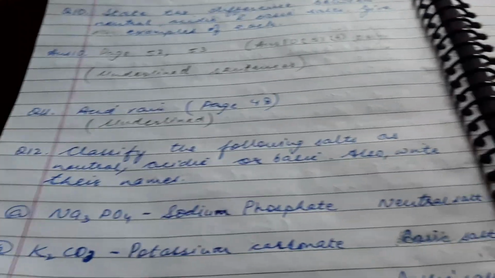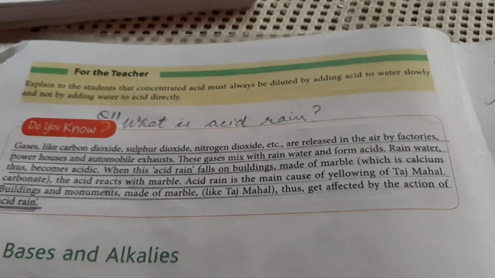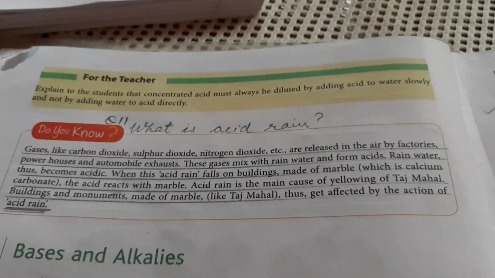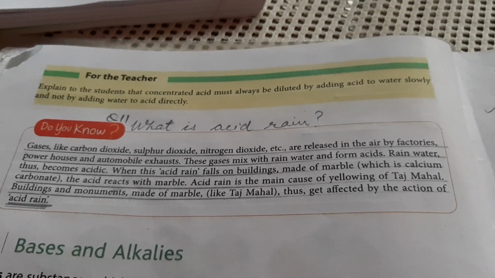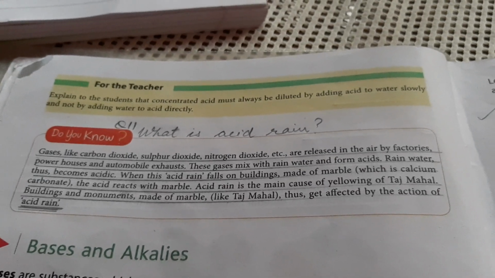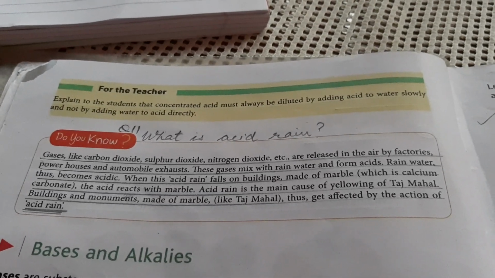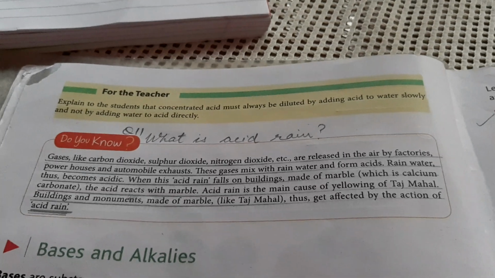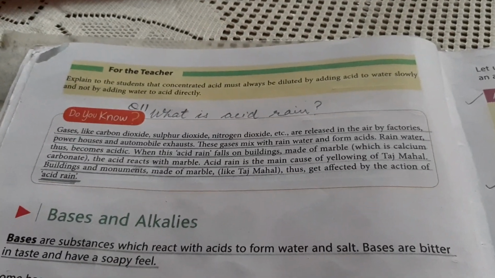Then we are going to talk about question number 11. Question number 11 is about acid rain, and it is on page number 48. It's given here in this paragraph. Acid rain is something you have already talked about earlier also. When various gases like carbon dioxide, sulfur dioxide and nitrogen dioxide are released in the air by factories and automobile exhaust, they move up because gases are hot and light. They rise up, and as they move up, they get mixed with the rainwater and come down. So the rainwater that is coming is not pure water, it contains acid inside it. That is why it is called acid rain.